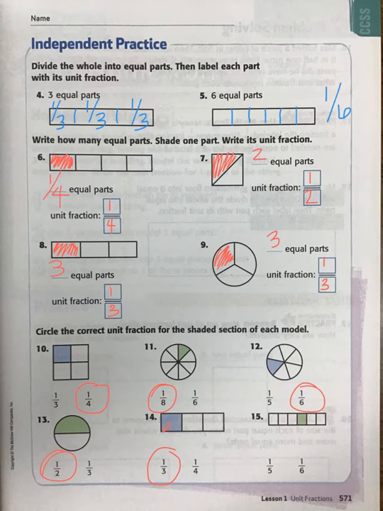Okay, number 15. Let's count how many equal parts we have. 1, 2, 3, 4, 5, and 6. So we know it's going to be 6 as a denominator. Only 1 part is shaded. We can go ahead and circle 1/6.